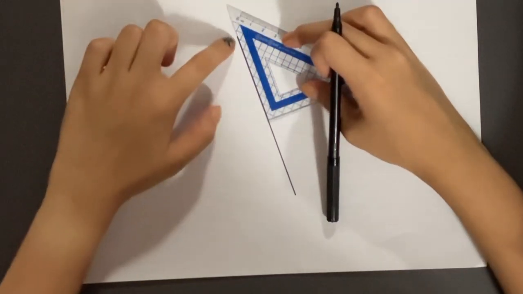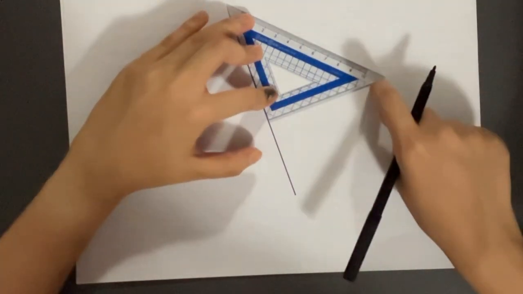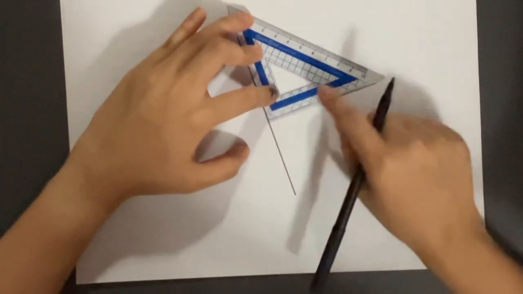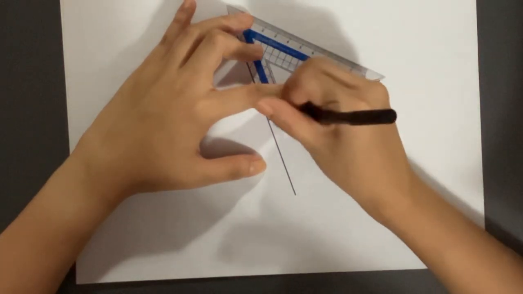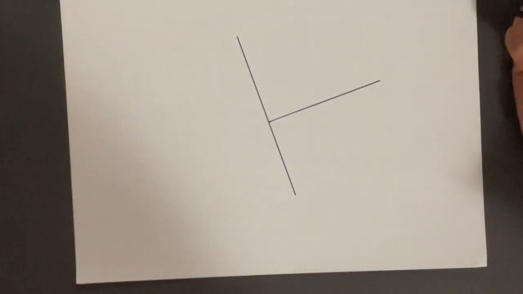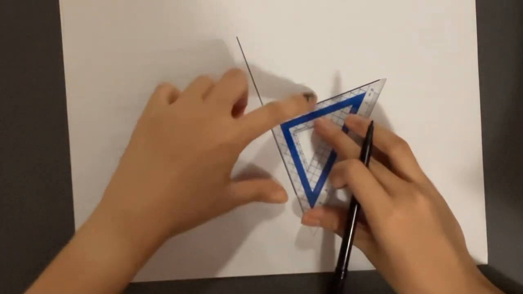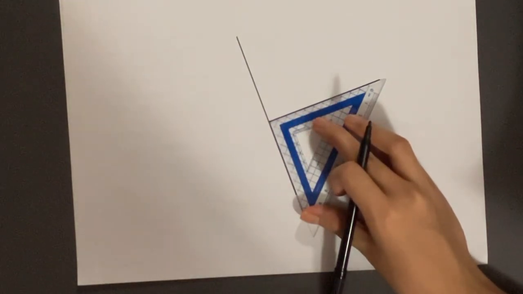And because this line is along this side of the set square, it means that if I draw a line on the other side, it will form a right angle, which means that the two lines are perpendicular. So if I draw a line here, they should be perpendicular. Okay, so now I'm going to check using my set square. So if I check here, okay, the two lines are along the sides of my set square. So I know it forms a right angle and the two lines are perpendicular.